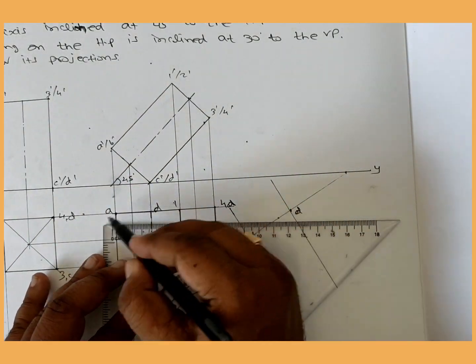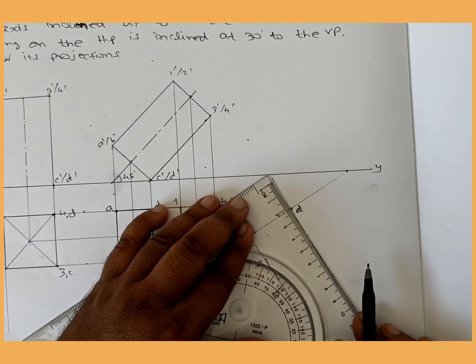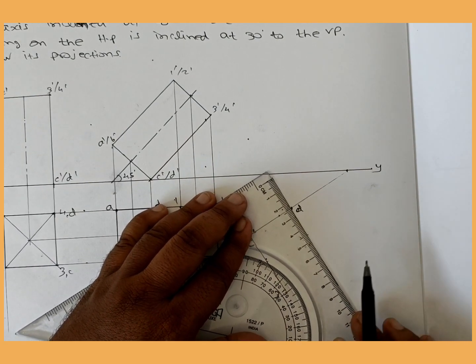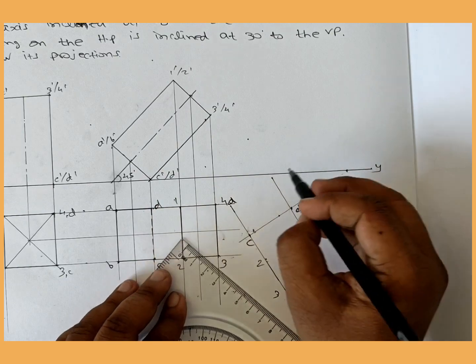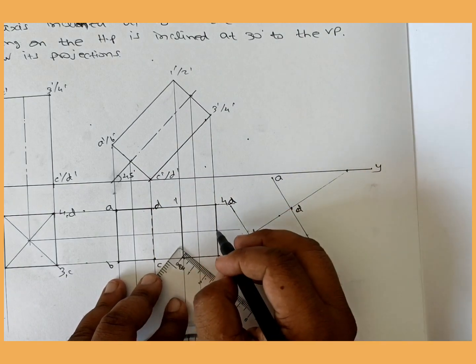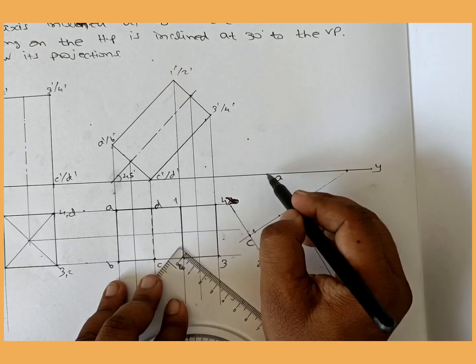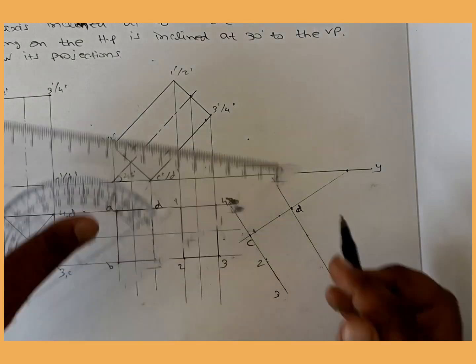Okay, D to A distance is 24. So here we can tag 24. This is A. Okay, this is B, students. This is A and this is B. You can join.